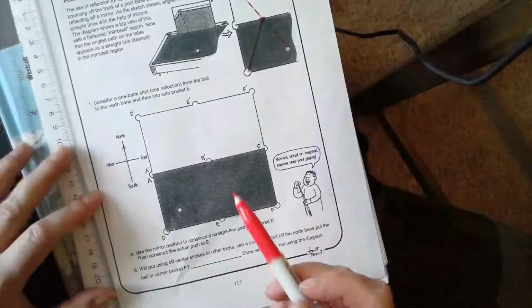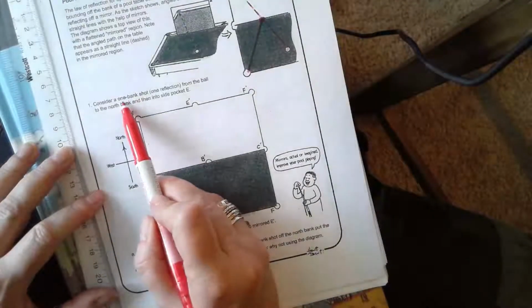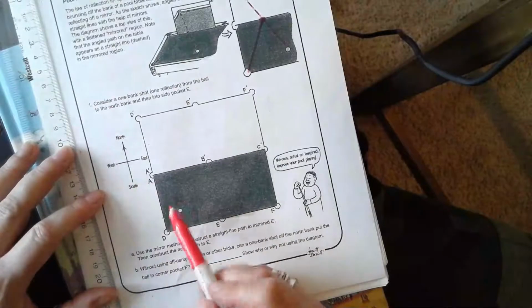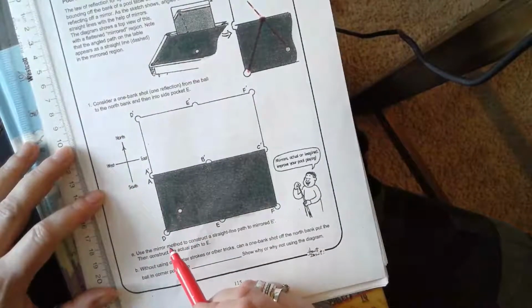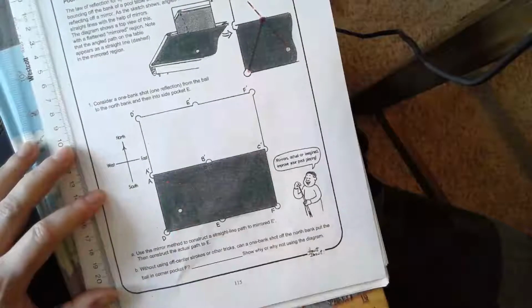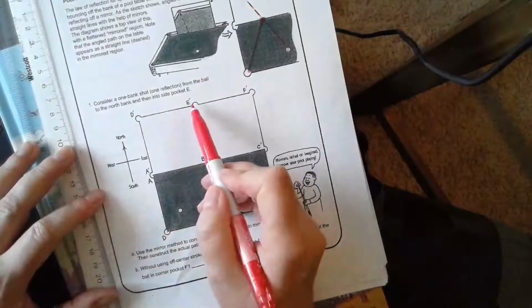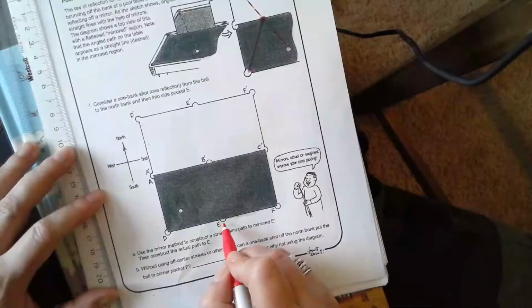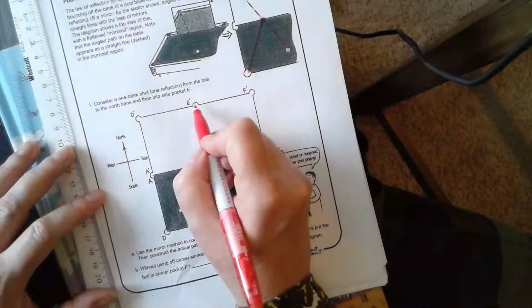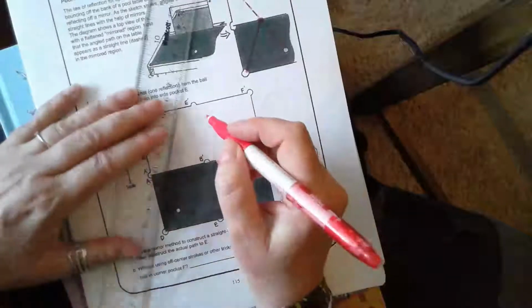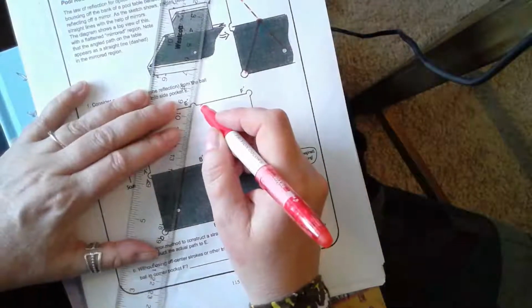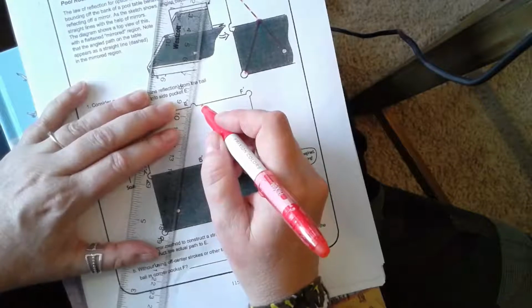So for this case, I want a one bank shot from the ball to the north bank and then into side pocket E. So this is the north pocket. I'm looking for side pocket E. So this is my destination. That is my virtual destination. So I will aim at that.